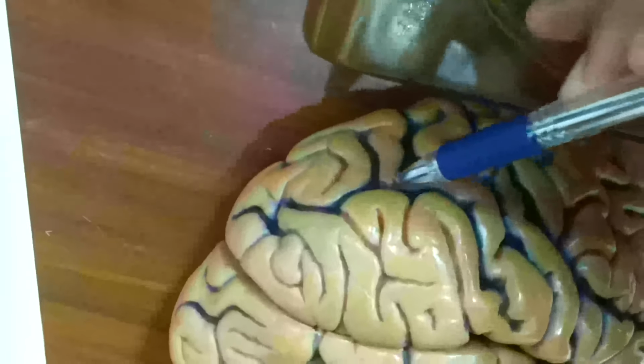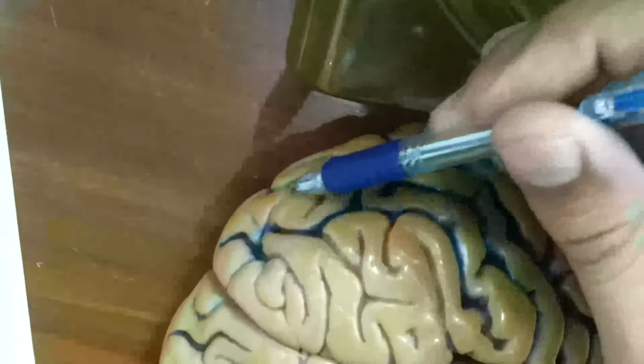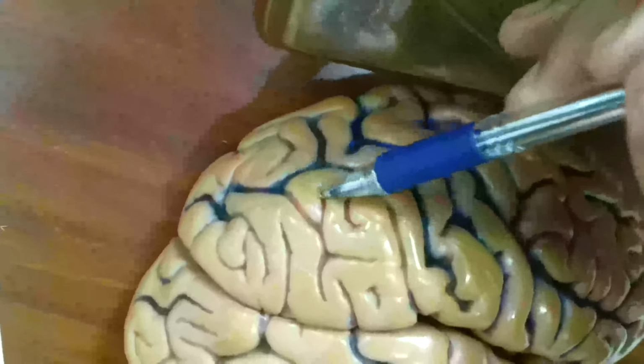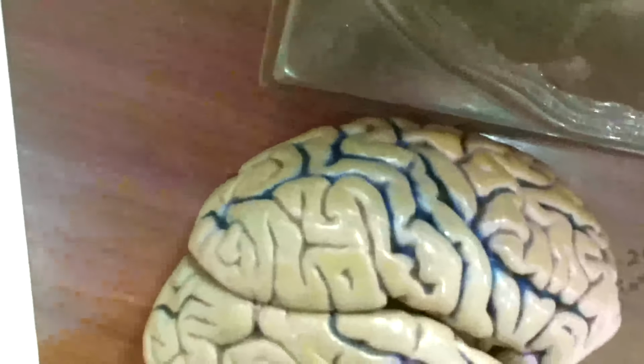This is the postcentral sulcus, this is the intraparietal sulcus, and superior to the intraparietal sulcus, we've got the superior parietal lobule, and inferior to the intraparietal sulcus, we've got the inferior parietal lobule. The inferior parietal lobule.